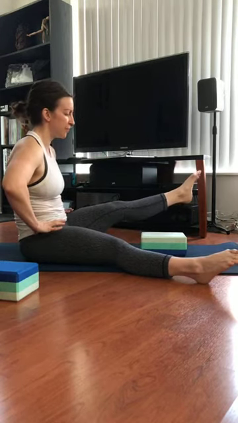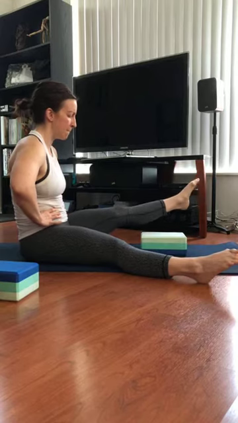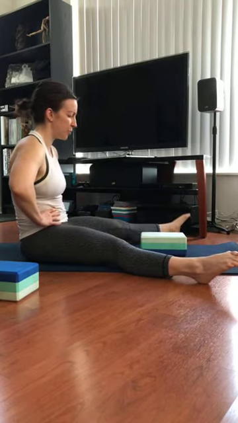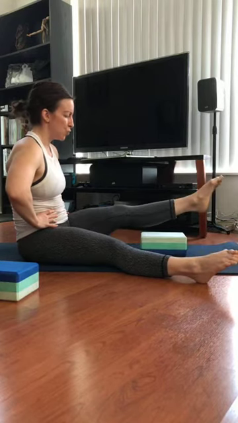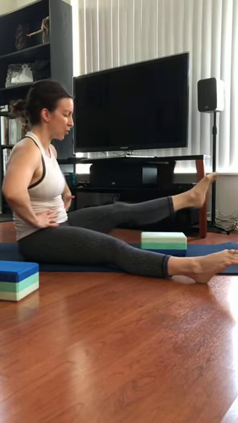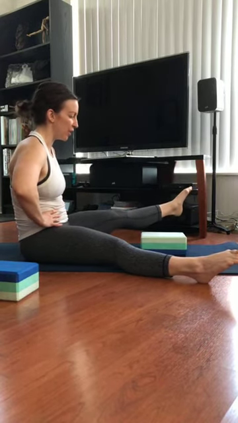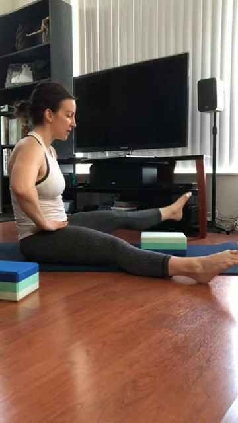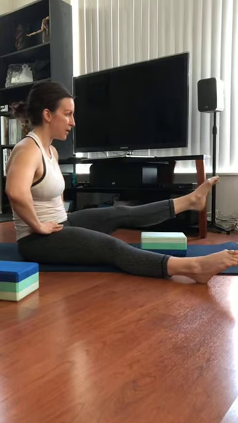4 more here. Up. 3 more. 2 more. Keep the tension. Up and over. Tap. Up and over. Tap. 1 more. Up and over. Tap and up and over. Tap. Awesome. Beautiful. All right, guys. I know that one's not easy.